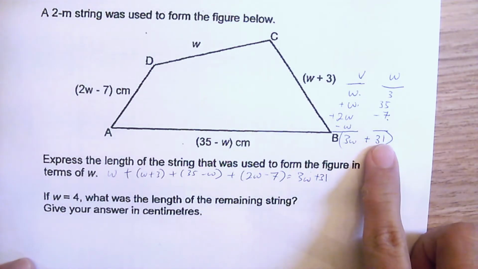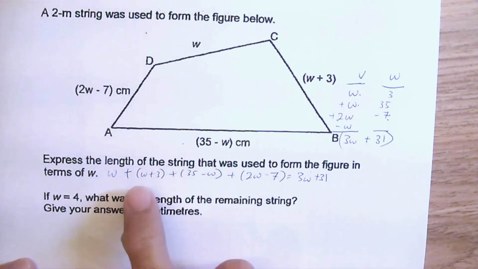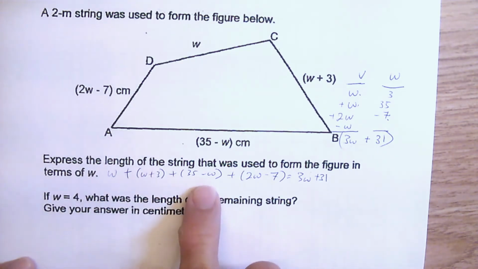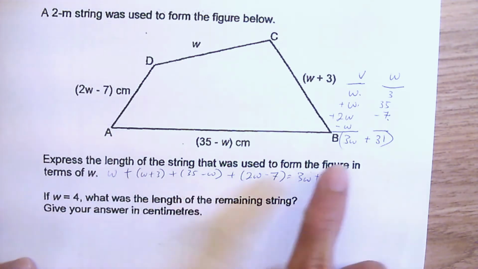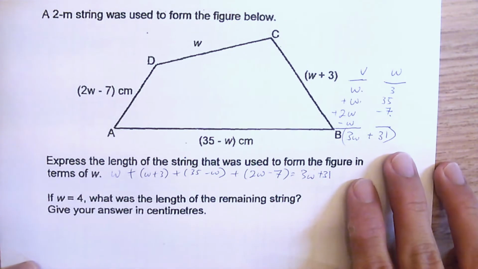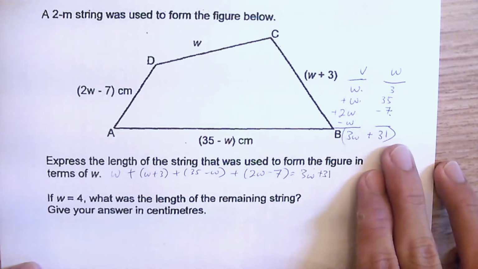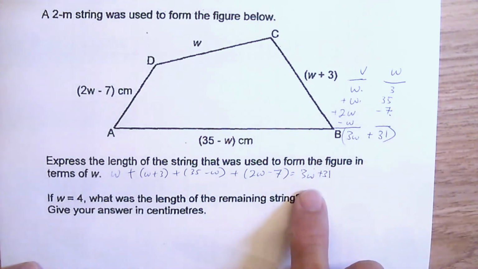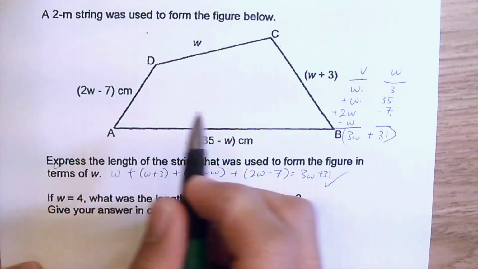Always use this method when you're adding other variables, especially when you see brackets and especially when there's a minus sign inside the bracket. Always use this method, you will not go wrong. I'm not sure whether your teacher has taught you, but by far this is the one that all my students found the most useful. So you have done this, done.